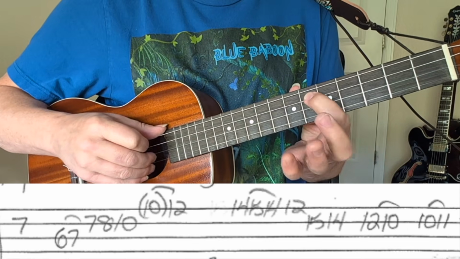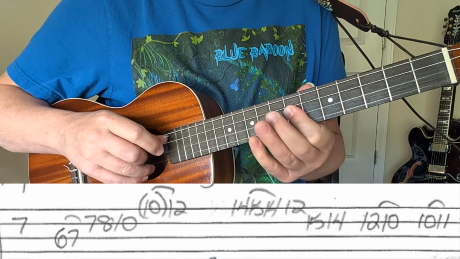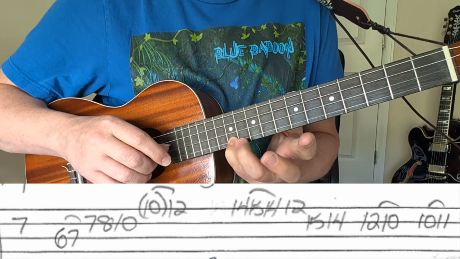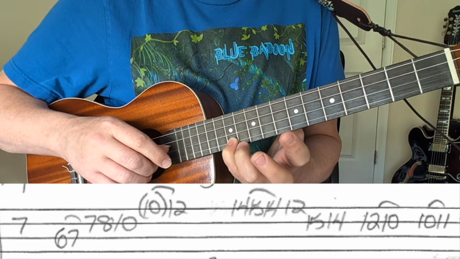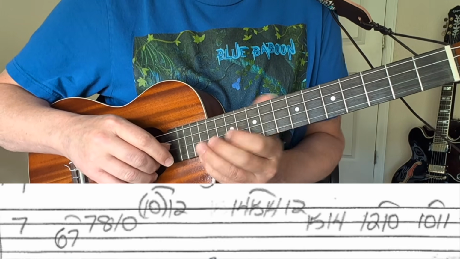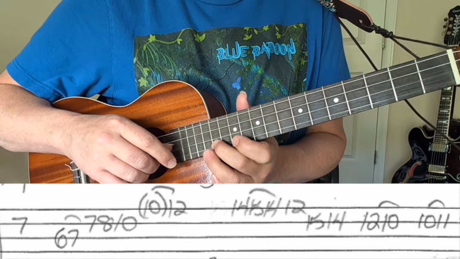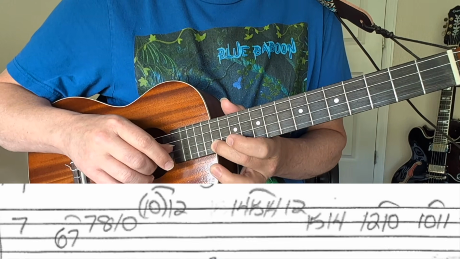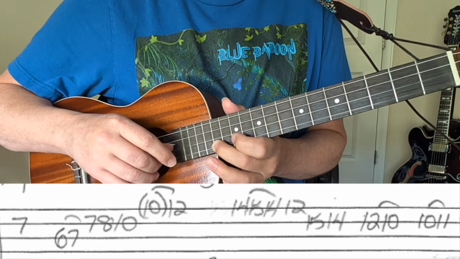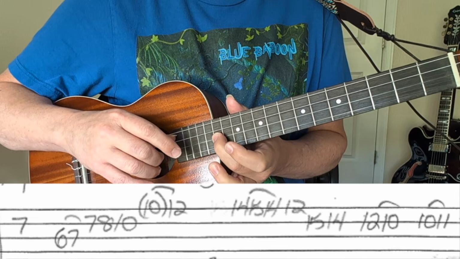See how that works? Da-dum, da-dum, dum. 7, 8, 10 on the 2nd. Now I took my pinky here. You can use a different finger if you want. But I went from 10 to 12, quick slide. Then I'm going to come up here to the 14, do a hammer-on pull-off, 14, 15, 14, 12, and then 15, 14 on the 2nd string.